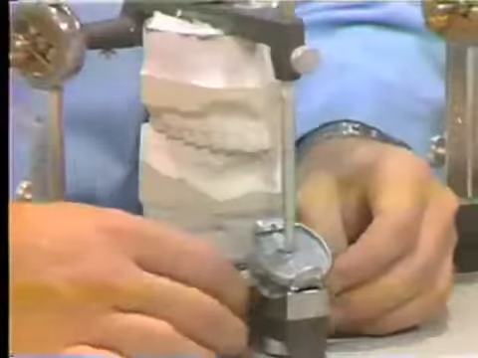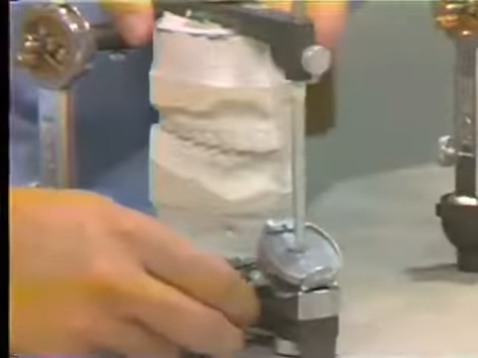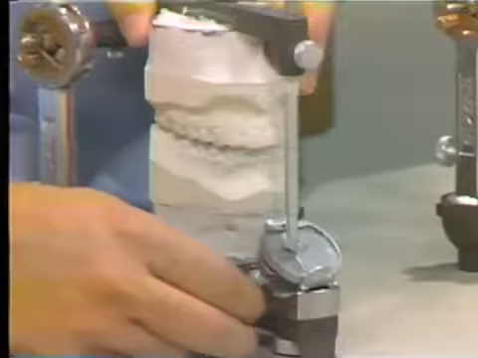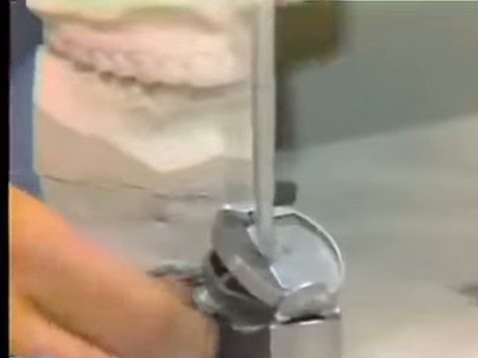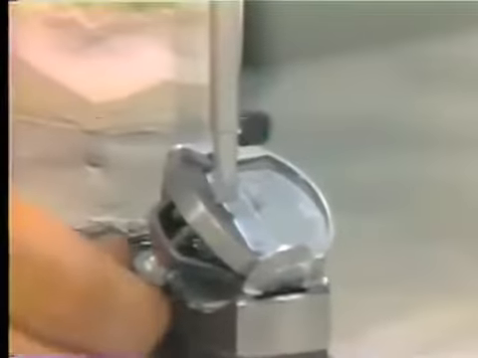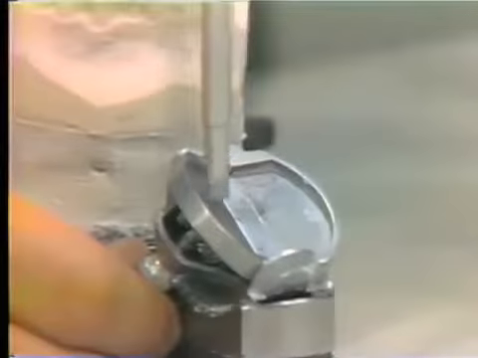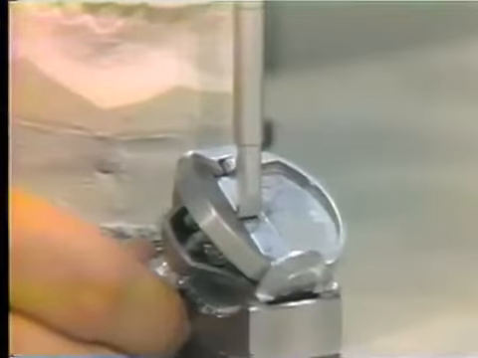And also, the lateral wings of this incisal table can be raised enough to duplicate the lateral incisal angle. See here, we can move the articulator without abrading the stone surfaces of the teeth.